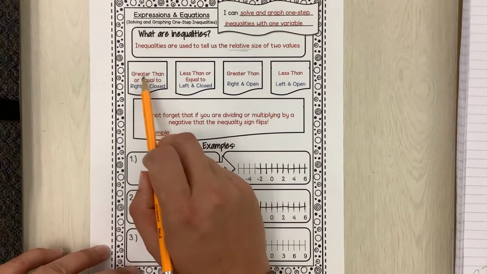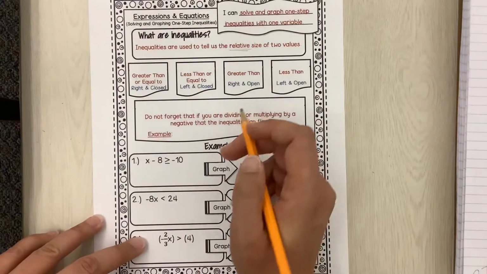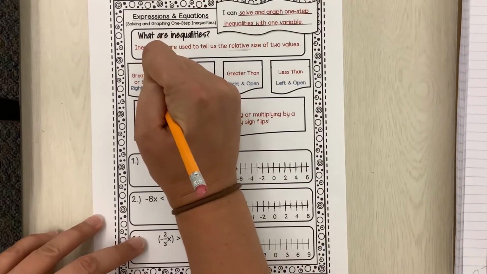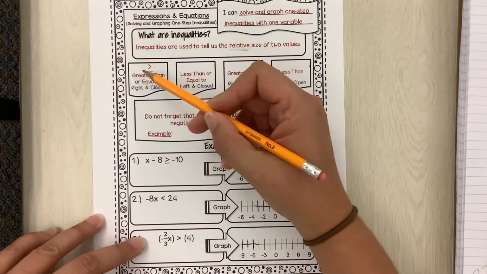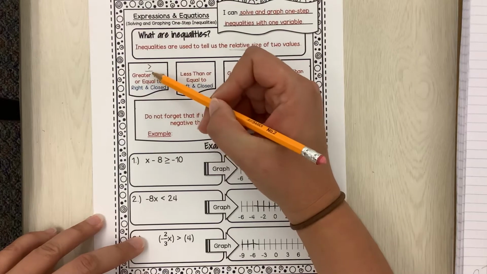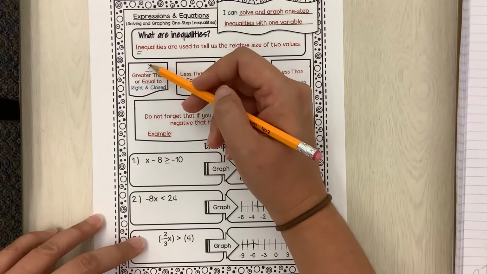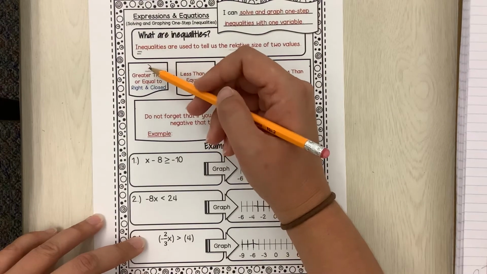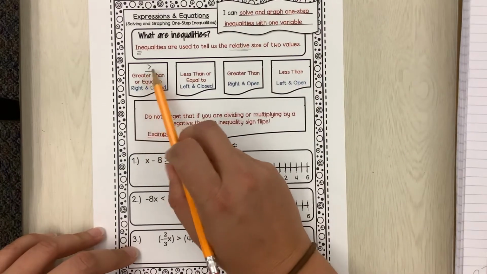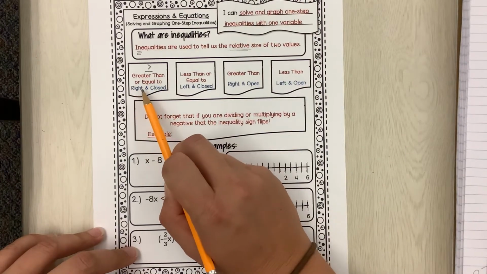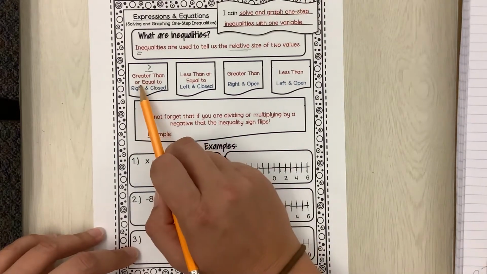So the symbol for greater than or equal to. This is where we're talking about the alligator mouth. Your alligator mouth is going to be eating to the left, and there's a line underneath because this line underneath is half of an equal sign. And then it could be equal, but it also could be greater than the number that we get. When you use this symbol, you're going to go to the right and close a circle on the number line, and we're going to talk about this.